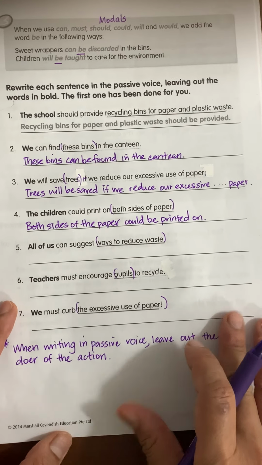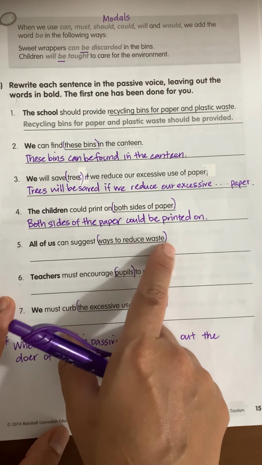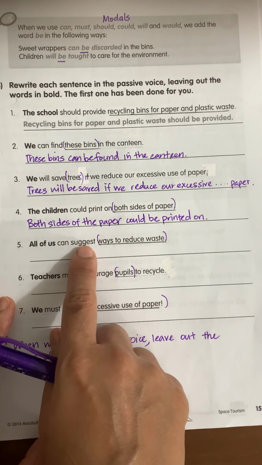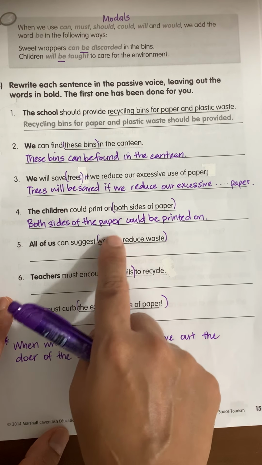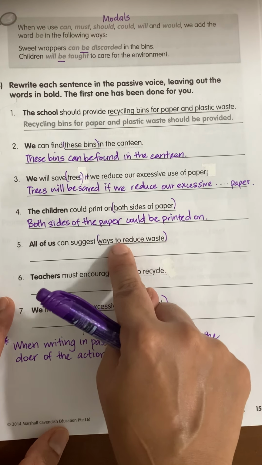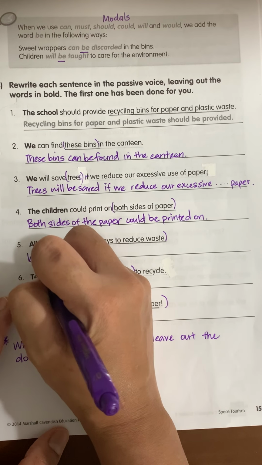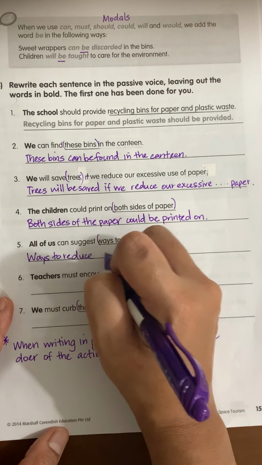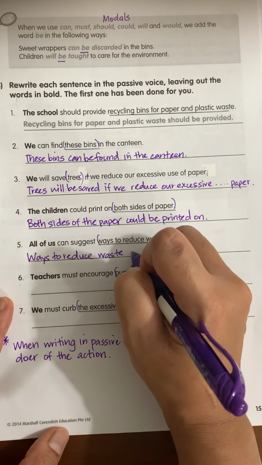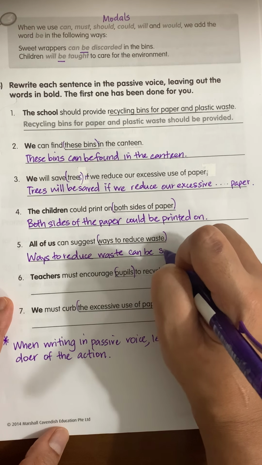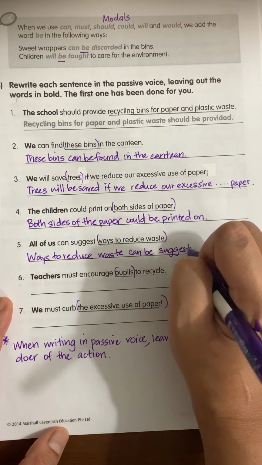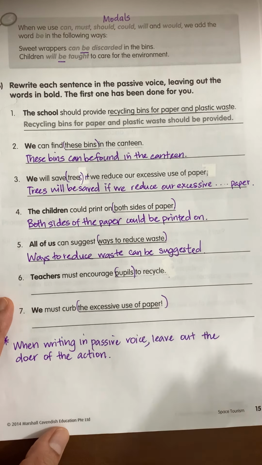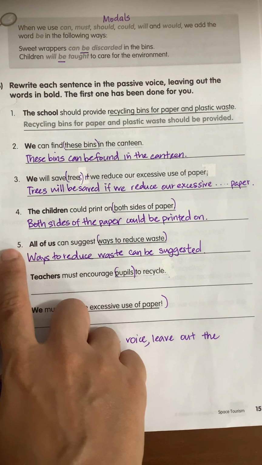So let's take a look at number 5. All of us can suggest ways to reduce waste. Now, subject, verb, object, right? So we're going to start with the object. So the object becomes our subject now. Ways to reduce waste can be suggested. Yeah, actually that's all right, because we don't have to include by all of us.